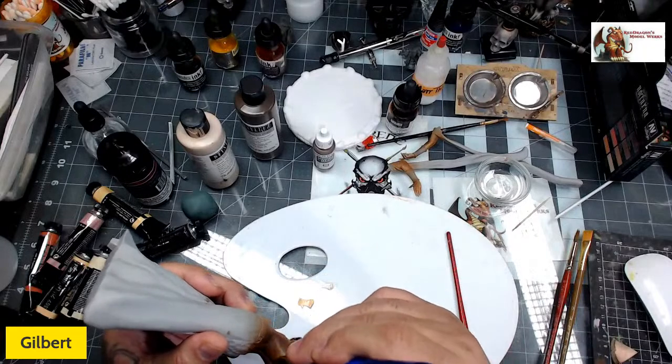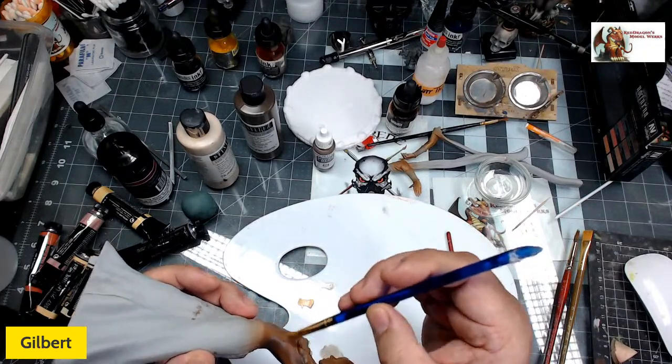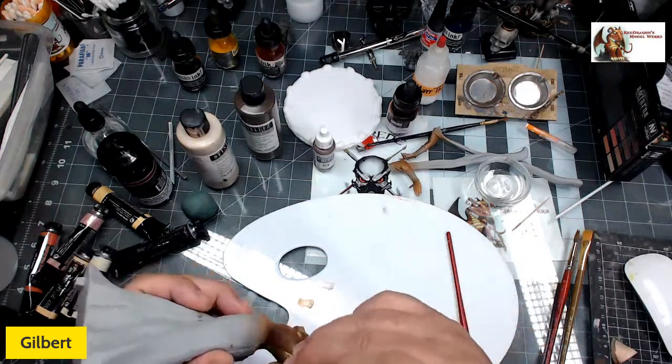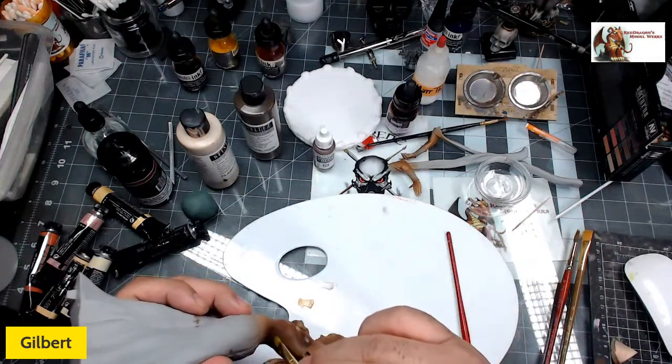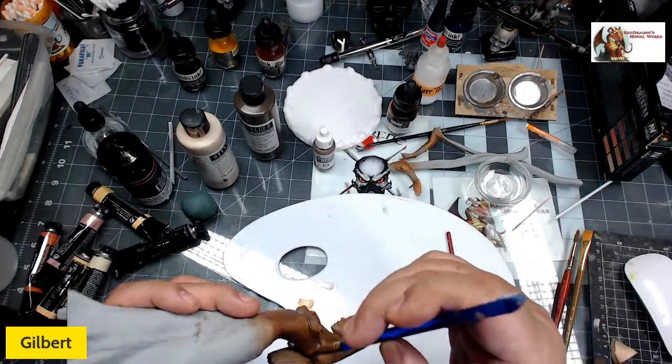Just like that. Make sure that it's not clumped up. So I just need to work that oil in.